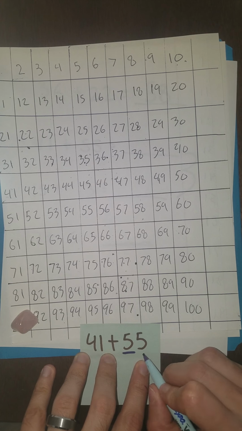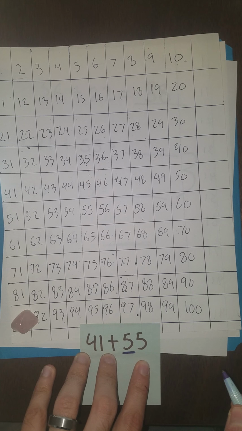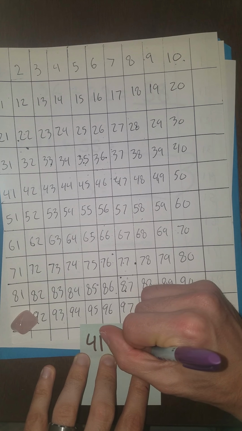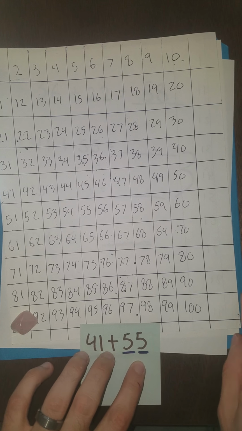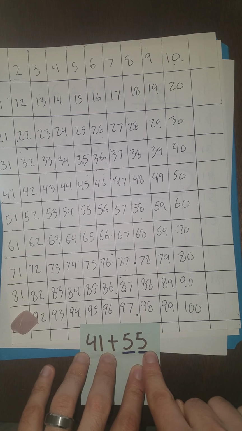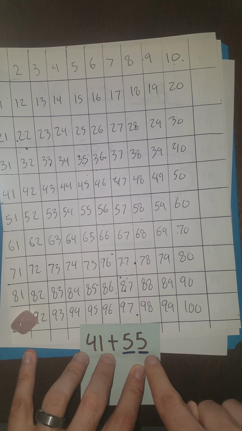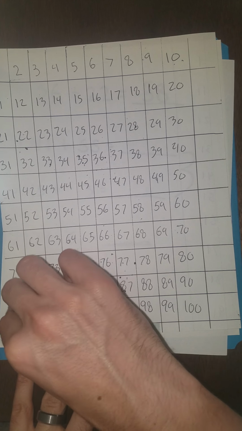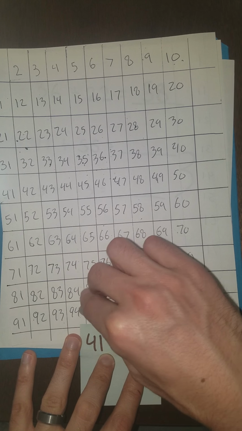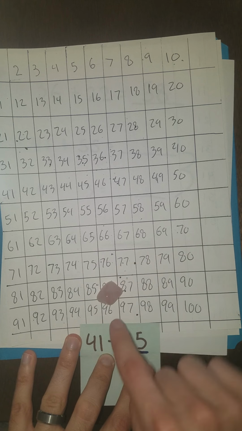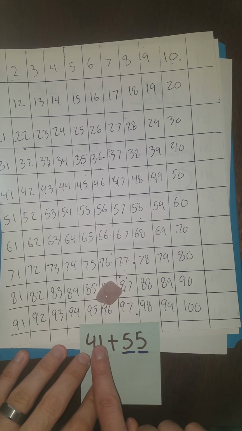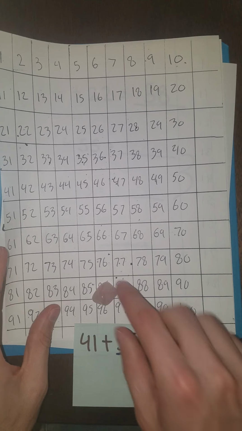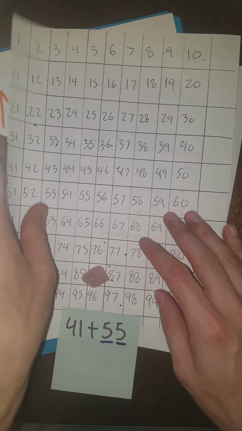What digit is in the ones place of 55? Right, 5 again. But this 5 has a different value. It's only worth 5 because it's in the ones place. So now I need to take 5 ones hops. 1, 2, 3, 4, 5. I landed on 96. So 41 plus 55 equals 96.